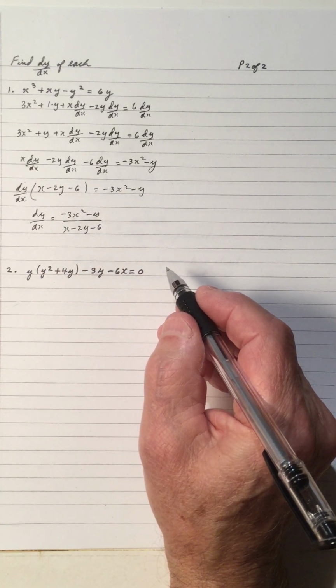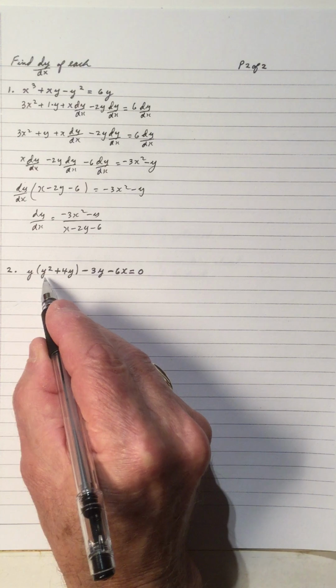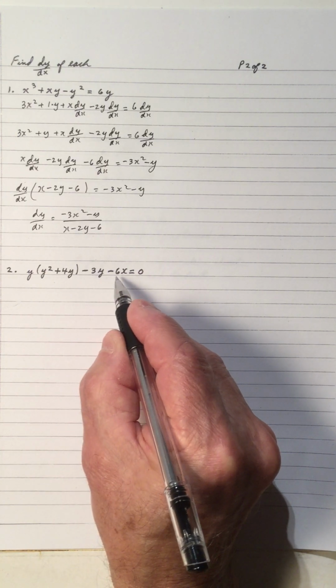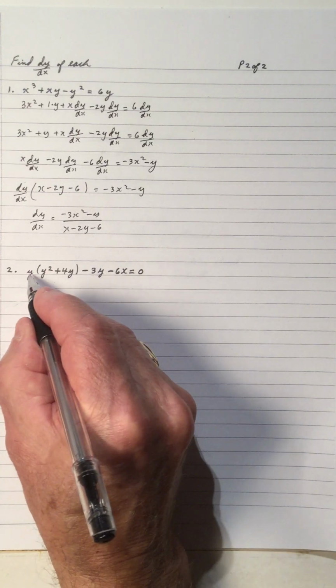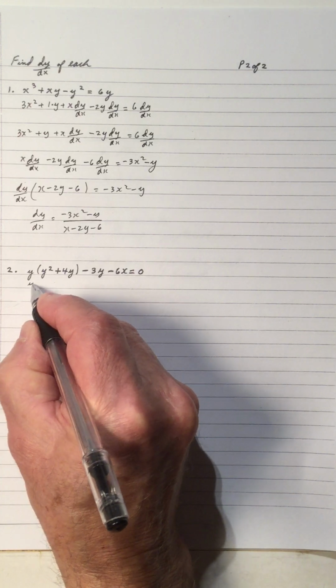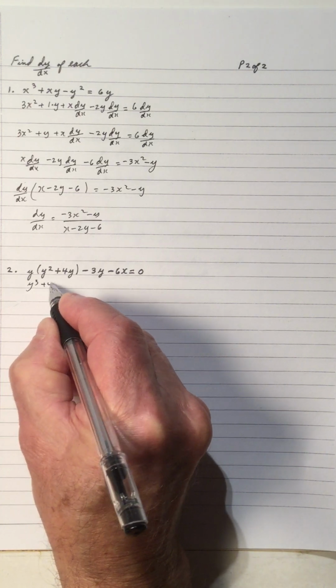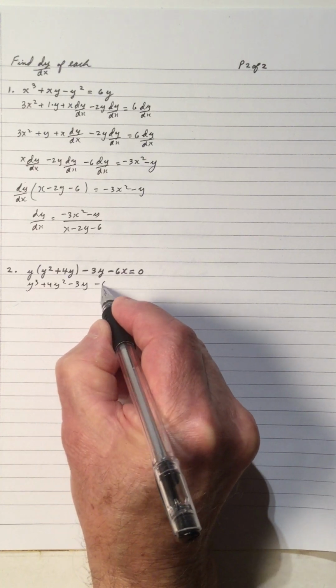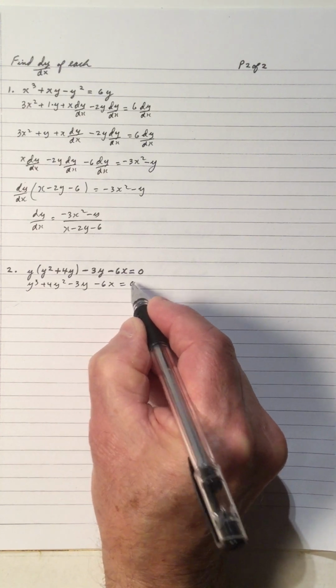Number 2, y times y squared plus 2y minus 3y minus 6x equals 0. First of all, I'm going to multiply by y here. So it's y cubed plus 4y squared minus 3y minus 6x equals 0.